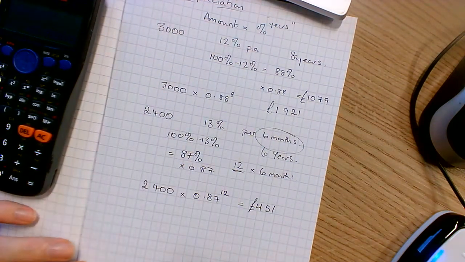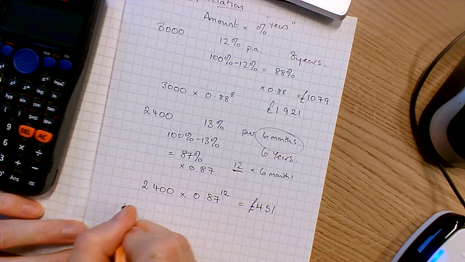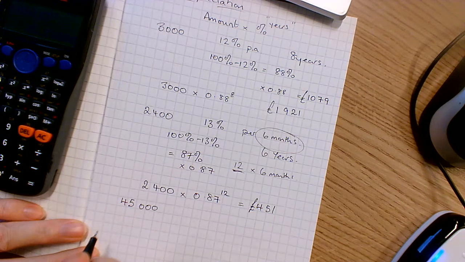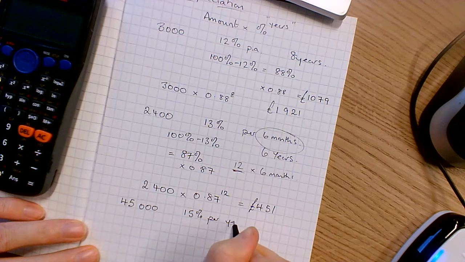Last question. A new boat costs £45,000. Each year its value depreciates by 15%, so that's per year and we count in years. How much value will it lose in 3 years?